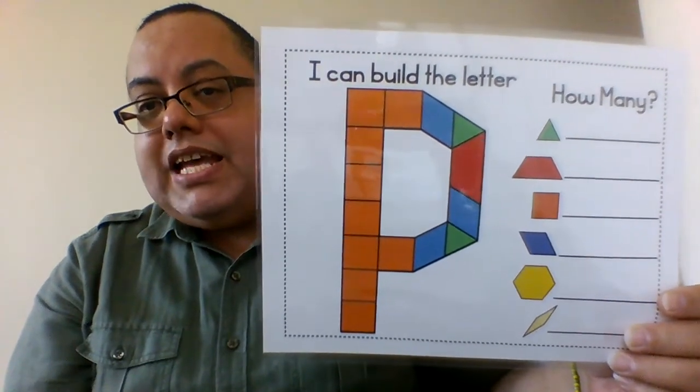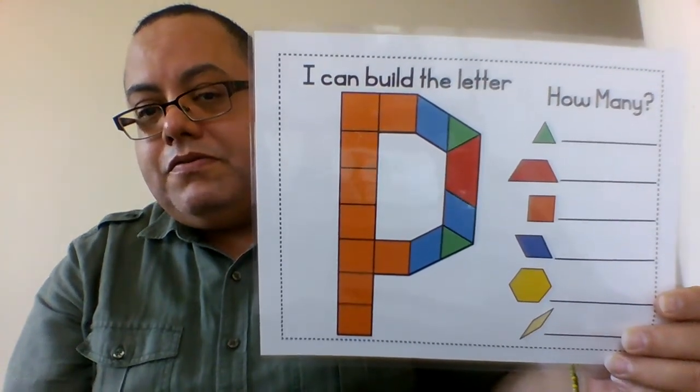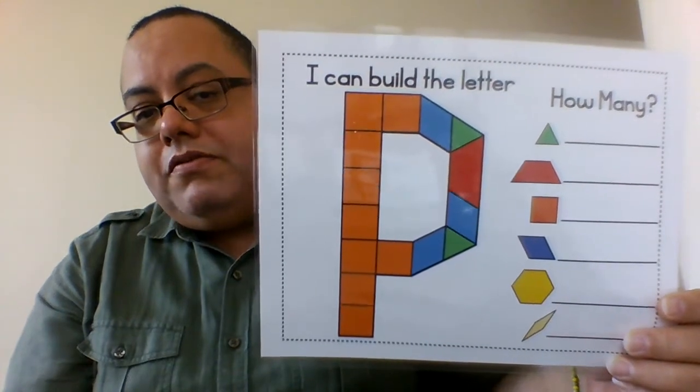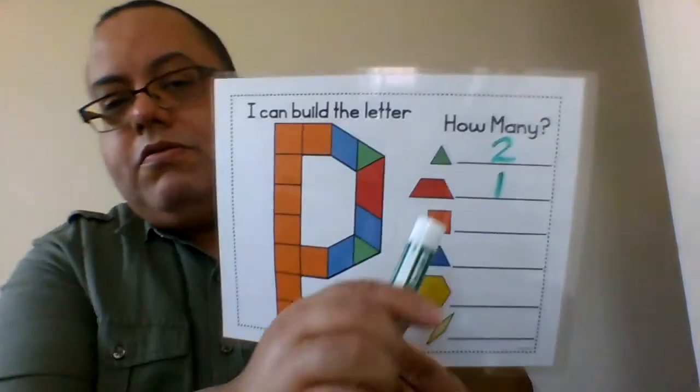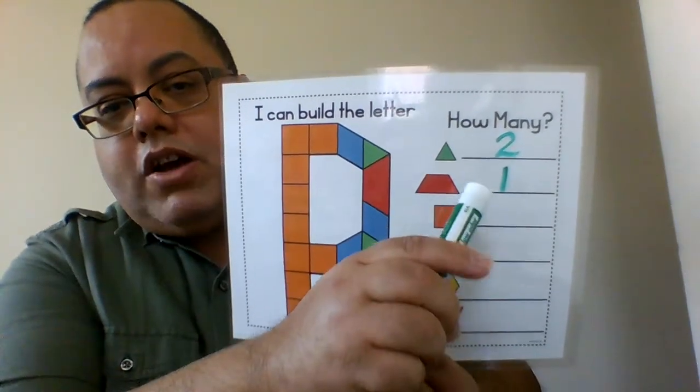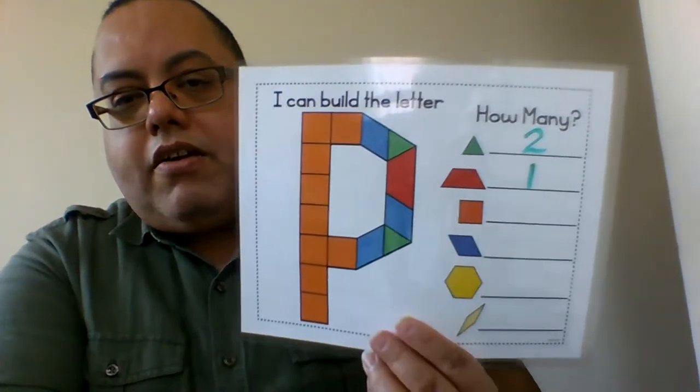How many trapezoids? Good. 1. How many squares? Start thinking. So I wrote a 2 for 2 triangles and 1 trapezoid. How many orange squares?